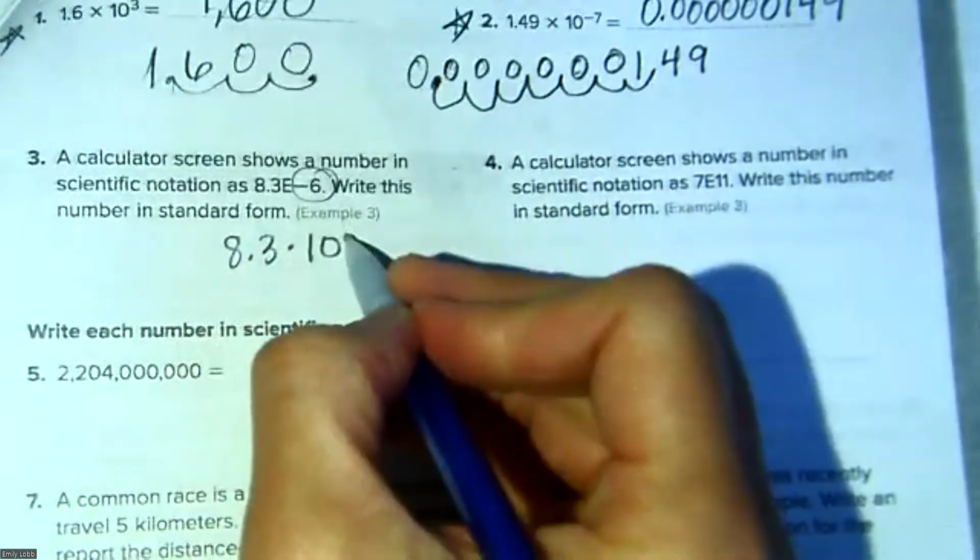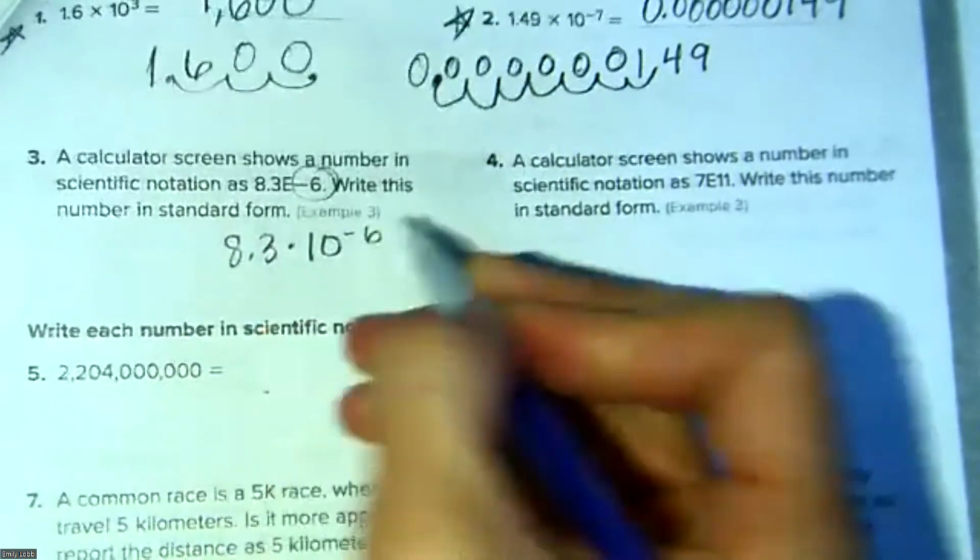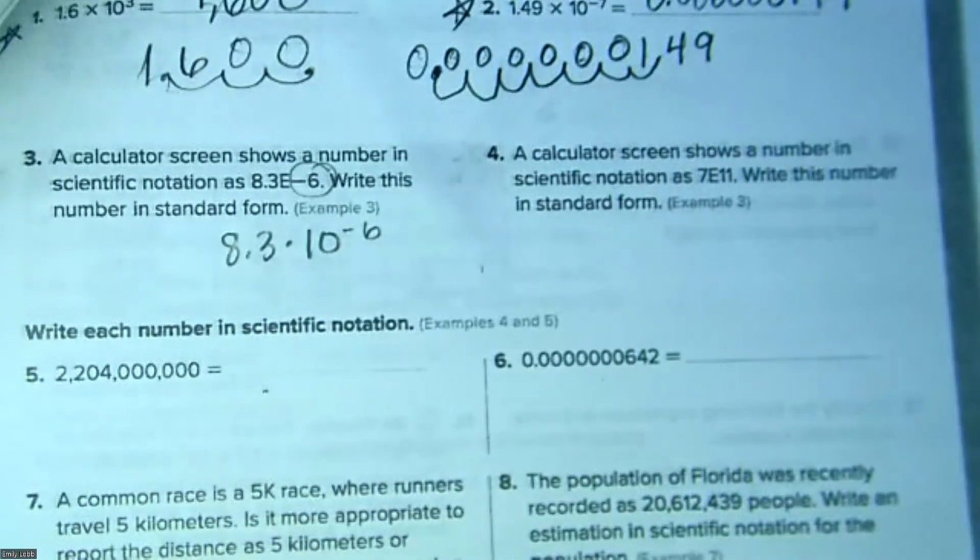The negative 6. Now write it in standard form. Write it as a regular number. And then follow the same process with the other. Take a minute to do this. Hopefully we can figure these out rather quickly, right?